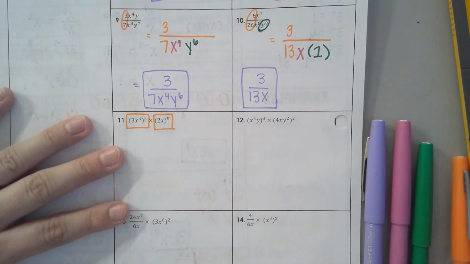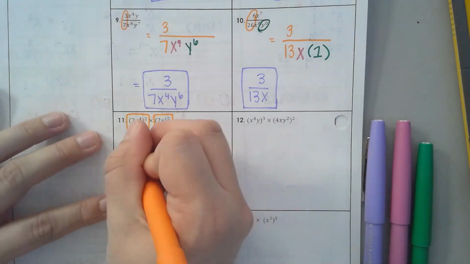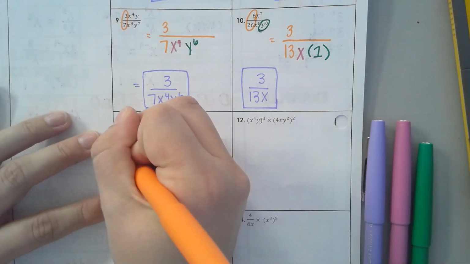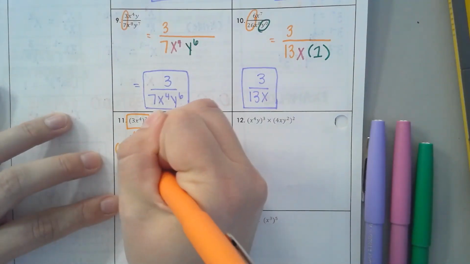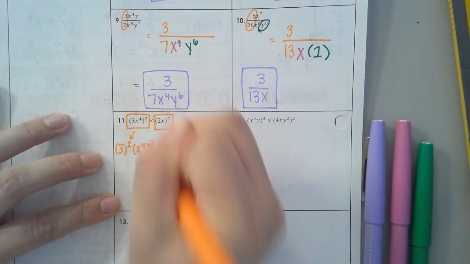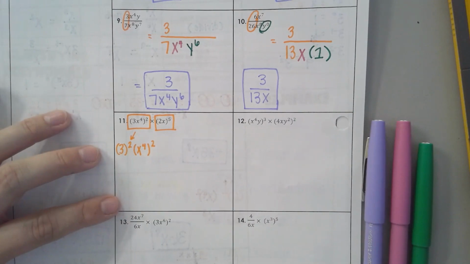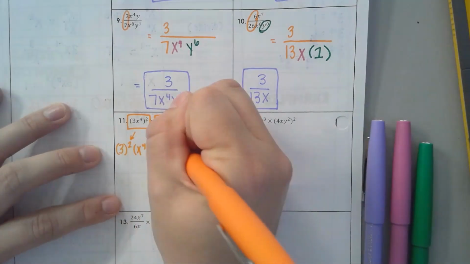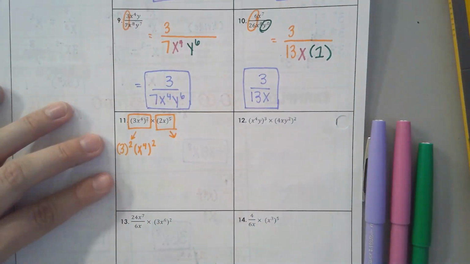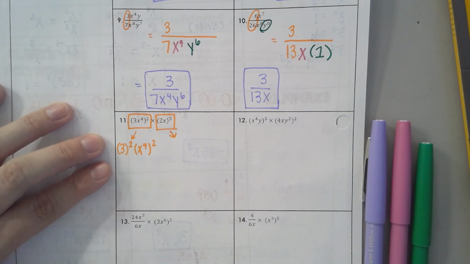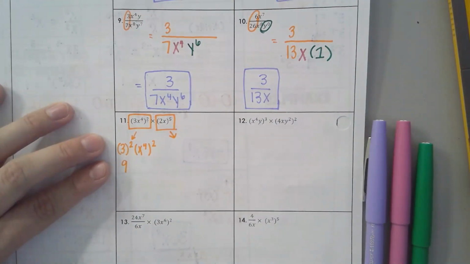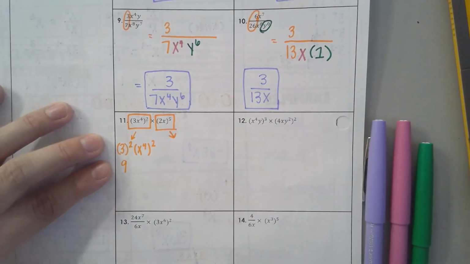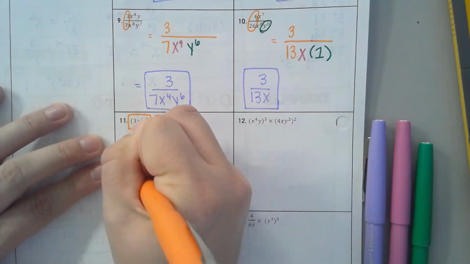So in the first one, I've got 3 squared and x to the 4th squared. What is 3 squared? 9. And what is x to the 4th squared? X to the 8th. Good.